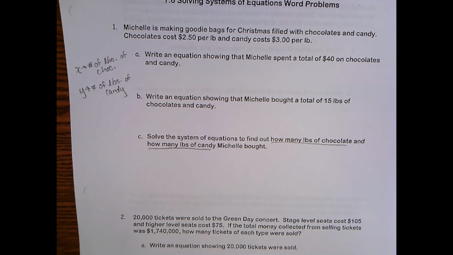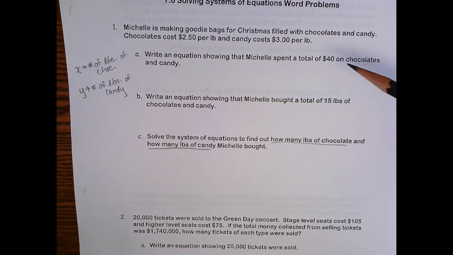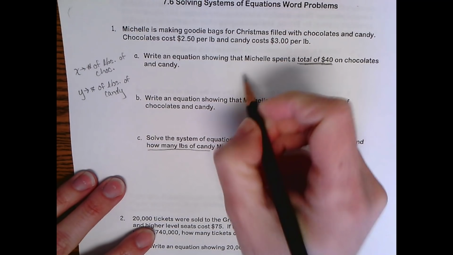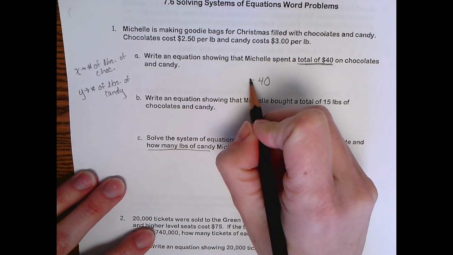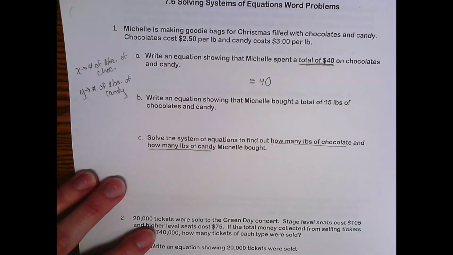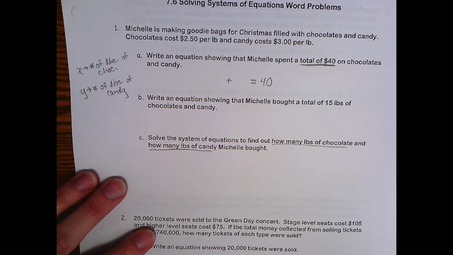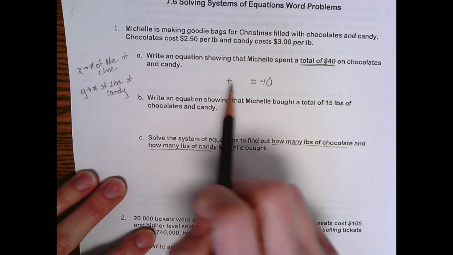So now I can start looking at setting up equations. Part A says write an equation showing that Michelle spent a total of $40 on chocolates and candy. So if she spent a total of $40, I know that something is going to equal 40, right? Total also usually means we are adding things together. So I'm adding something and it needs to total 40. If we're talking about money here, then I need to be talking about money on the other side of that equation.